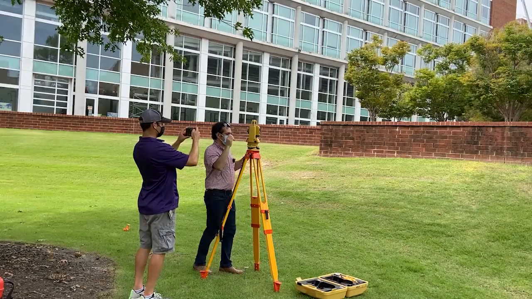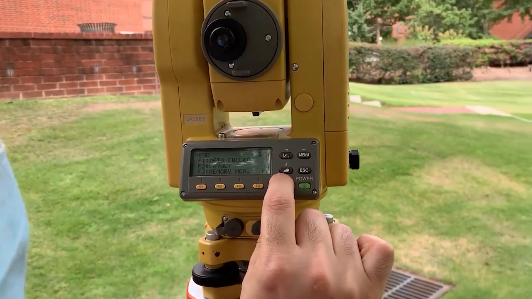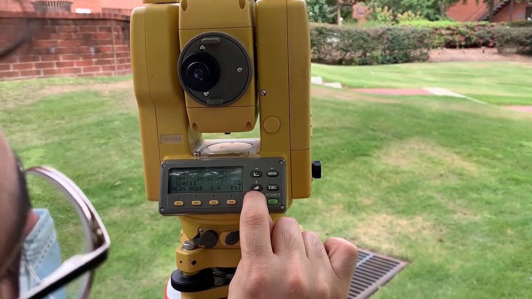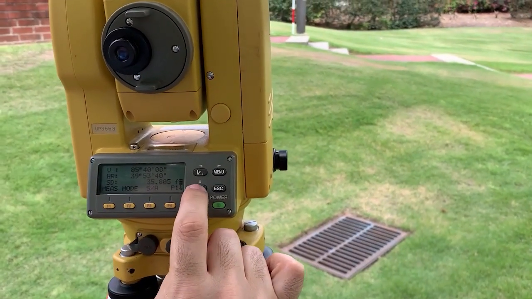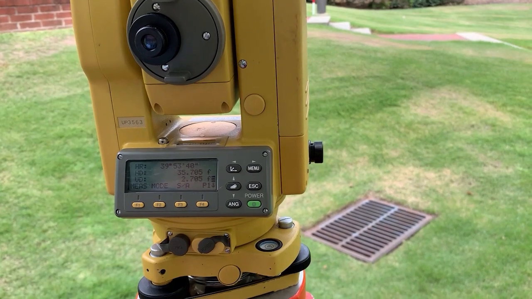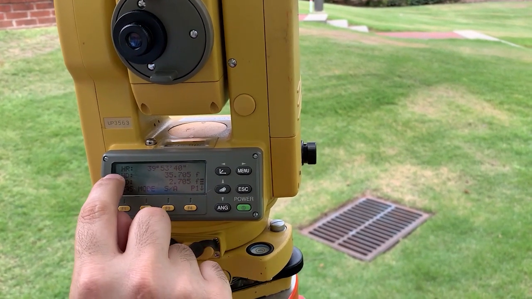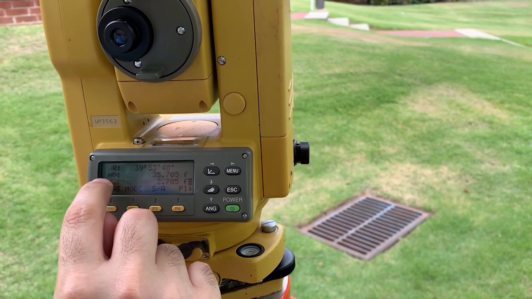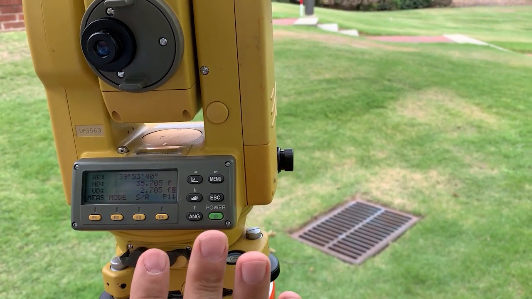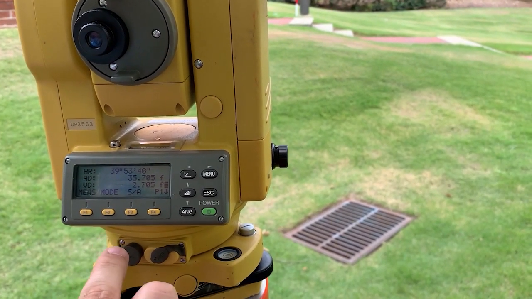Okay, once you can see that, you press this triangle. It shows horizontal, vertical, and slope. You press that and press F1, which is measure, until you hear the beep sound. It gives you the horizontal distance, or HD. It's 35.705, so three decimal places. And the vertical distance is 2.705.